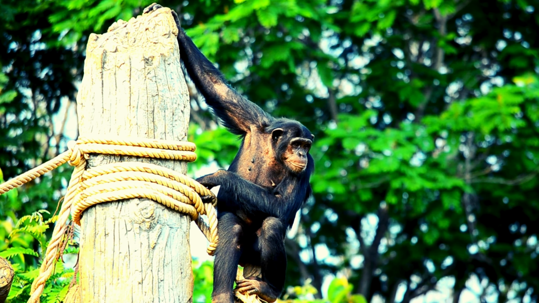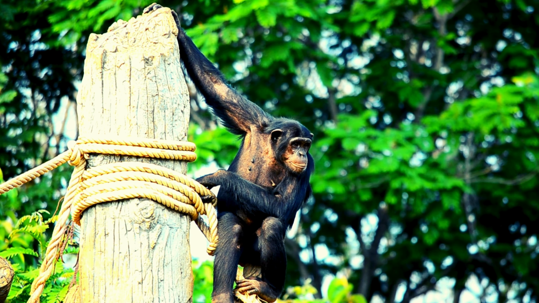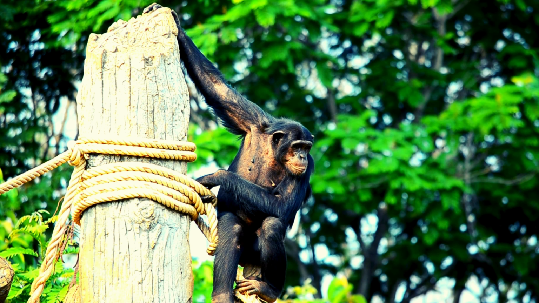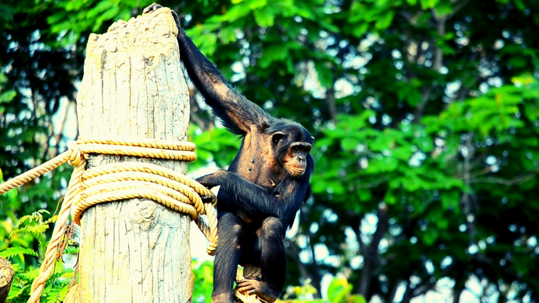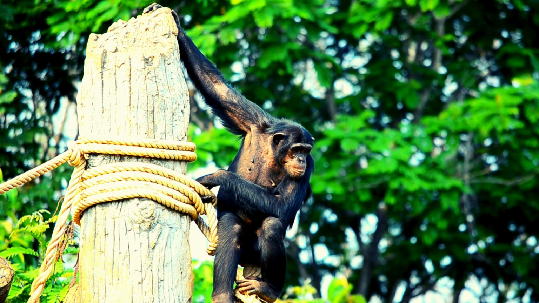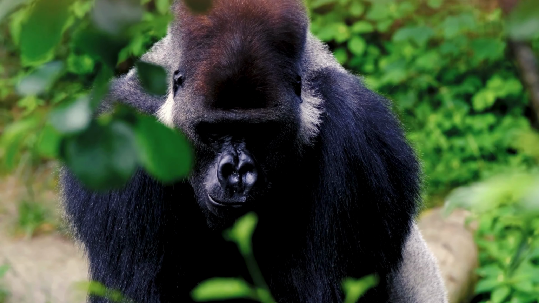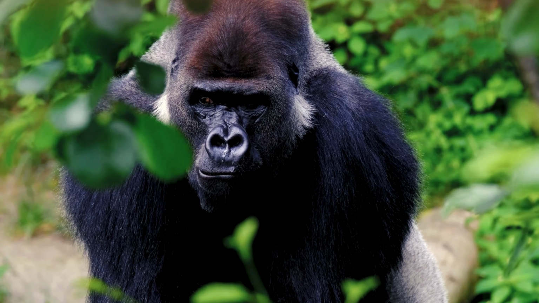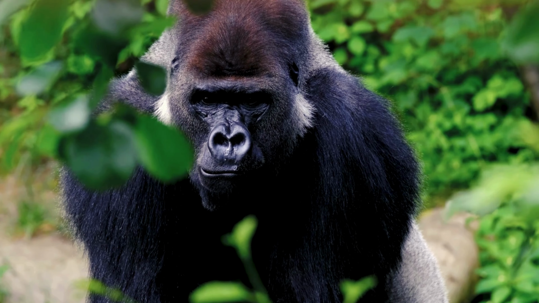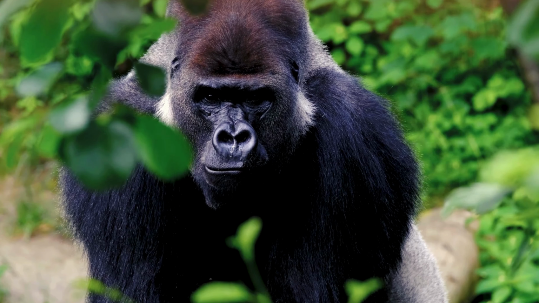Gestures and facial expressions. Apes also use facial expressions and gestures to communicate. A gorilla beating its chest is displaying dominance, while a chimpanzee showing its teeth may be showing submission. These nonverbal cues are important for social interactions and avoiding unnecessary conflicts.